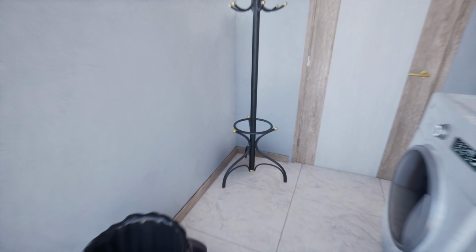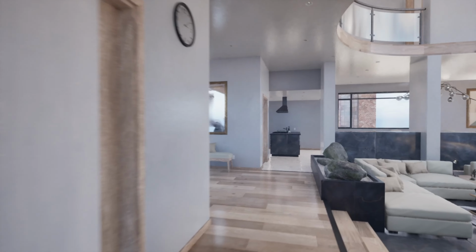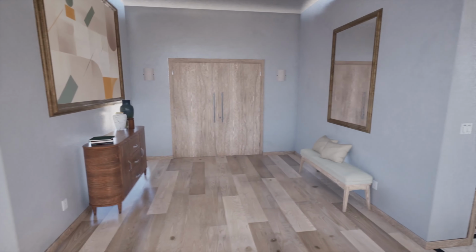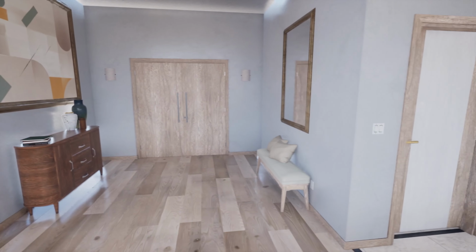We got a laundry room over here with a trash can, a coat rack, a light switch, and we have a little kitchen over there. But first, let's check out this bathroom with the shower. Overall, really, really nice, super hyper realistic looking asset. This kind of looks like an ArchViz project.